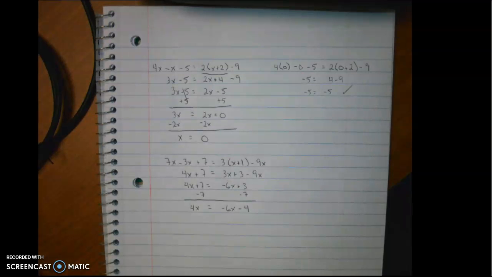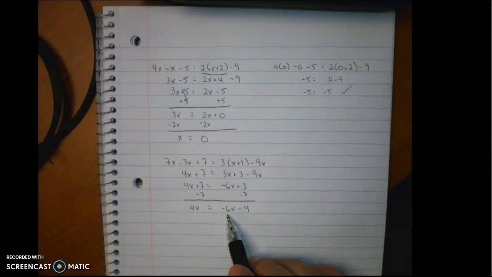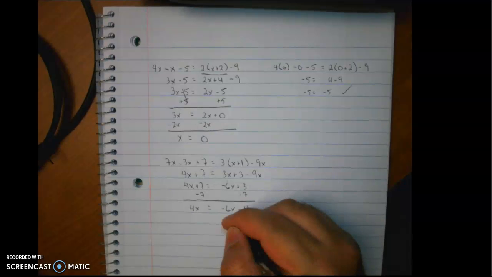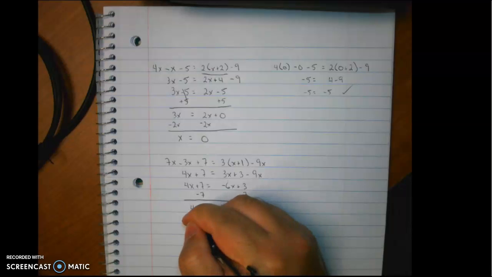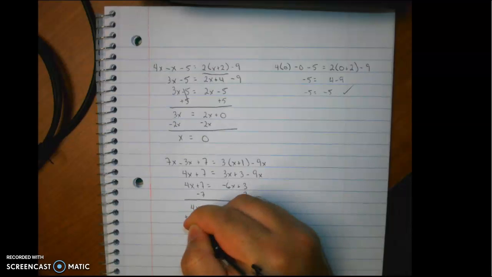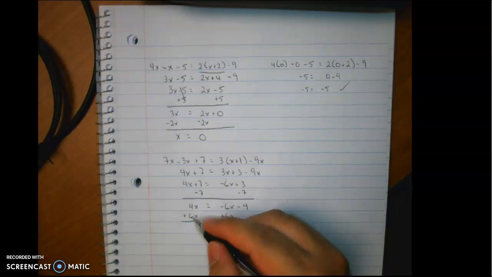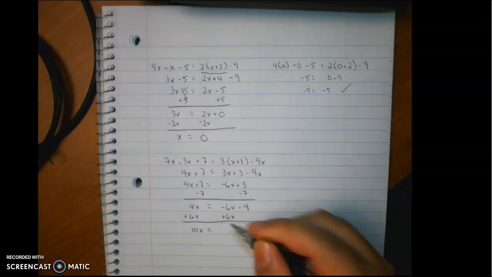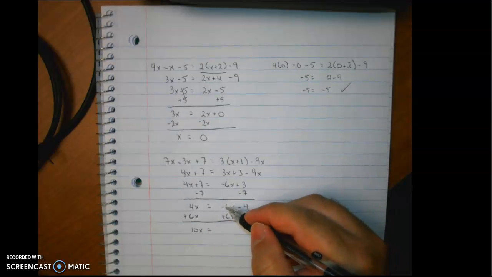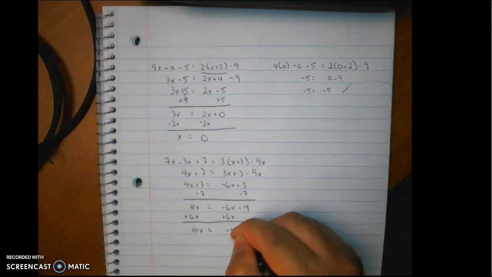Now, I want to get all of my x's to the other side. So if I have a negative 6x, I can add 6x to both sides. So 4x plus 6x is 10x. The equal sign comes down. Our negative 6x plus 6x goes to 0, and we have a negative 4.